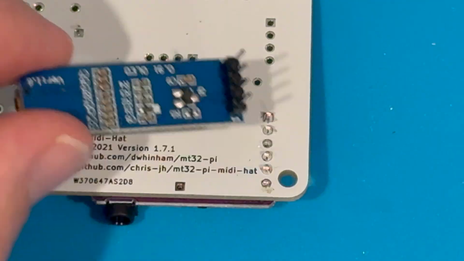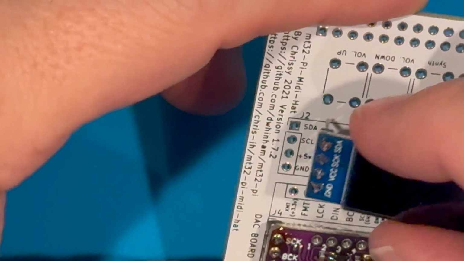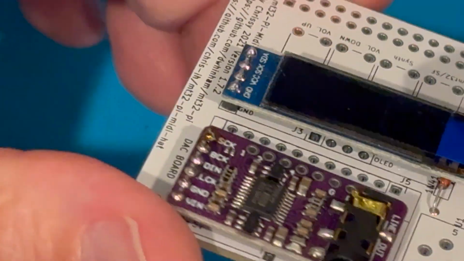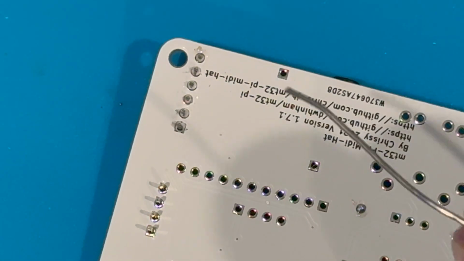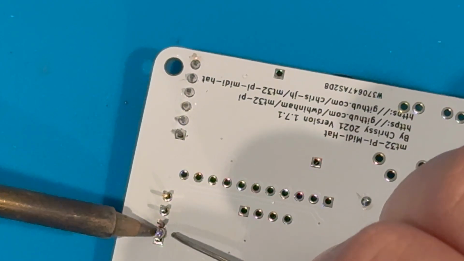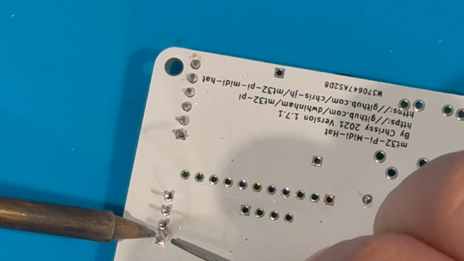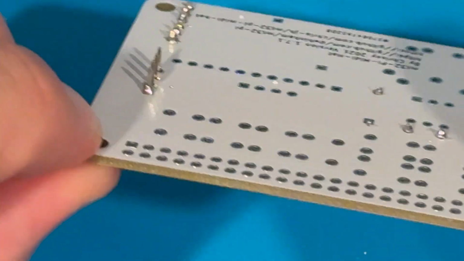All right, the next one to come up here is the OLED display. Just gotta make sure that these are the right ones. Yes. And it goes in a very similar fashion as what we saw here with the audio aspect. All right. There we are. Oh, that actually looks pretty good. Lovely.